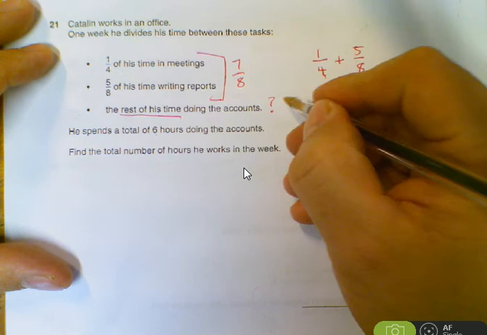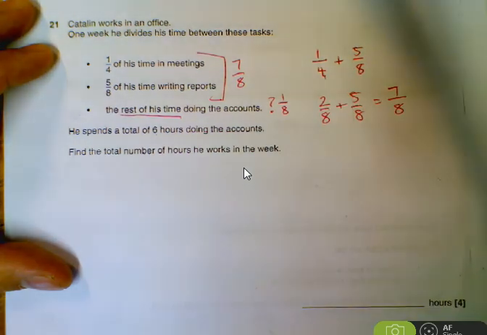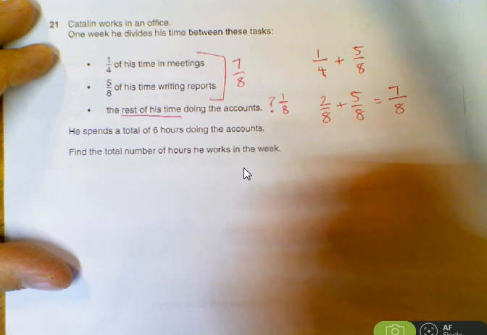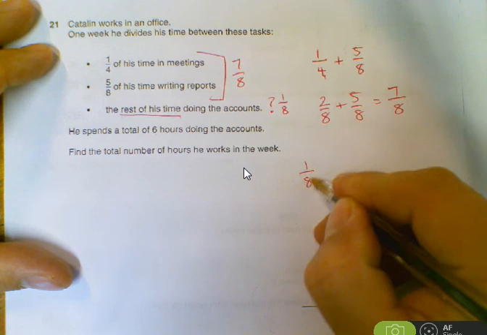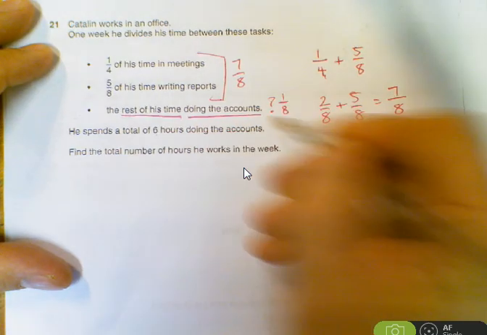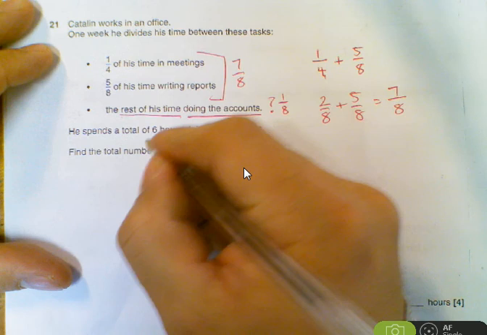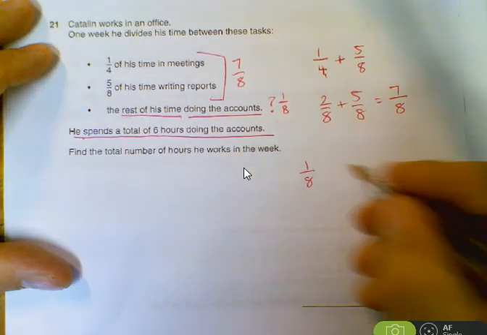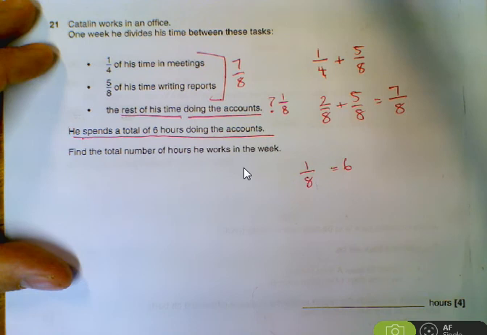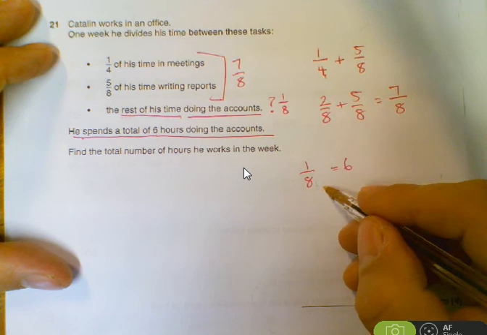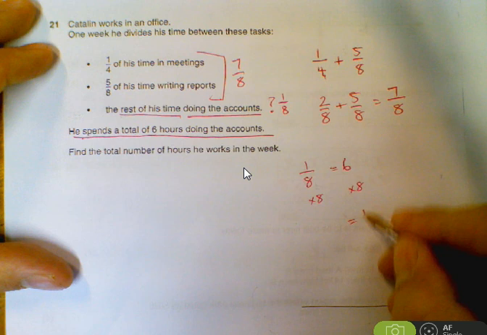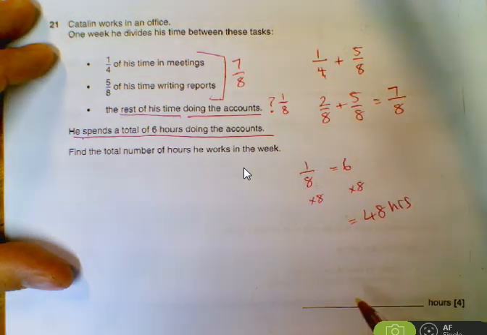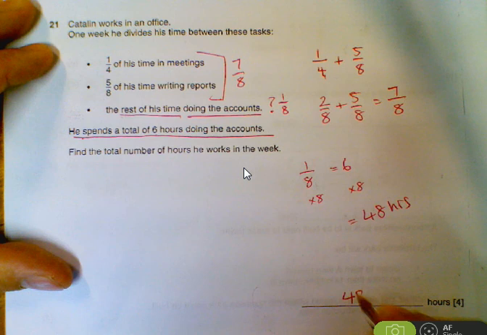So that means there's only 1/8 of the time left that he's doing his accounts. It says the rest of his time, because 7/8 plus 1/8, of course, is a whole one. So 1/8 of his time is spent doing the accounts, and that equates to 6 hours. So I can multiply this by 8 to find out what the total time is. 6 times 8 is 48 hours. So the answer is 48.